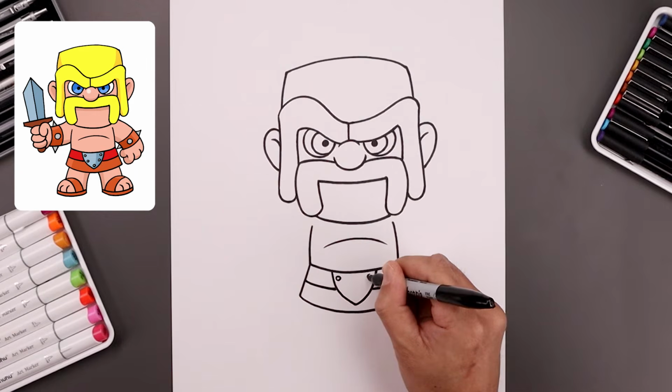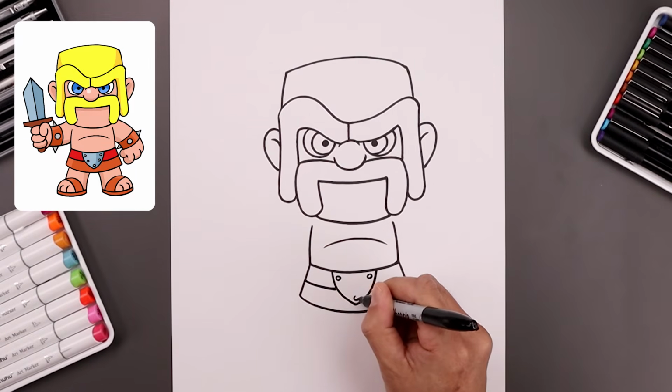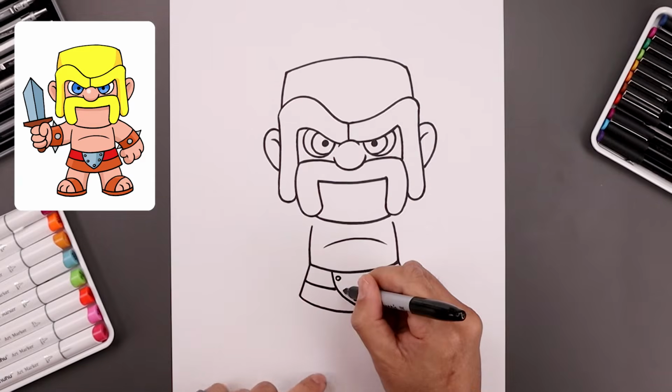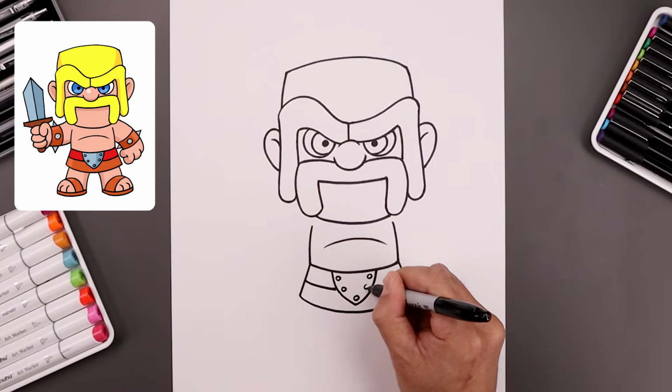Let's add a couple rivets going around that buckle. Starting with two small circles on the top, and then one on the bottom. Let's add one more on either side going in between.